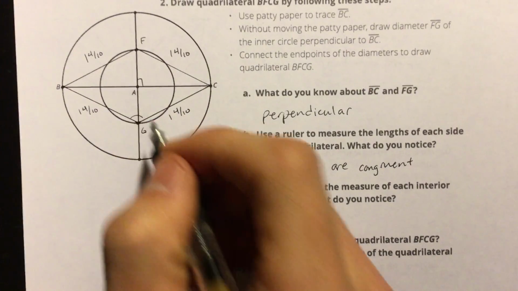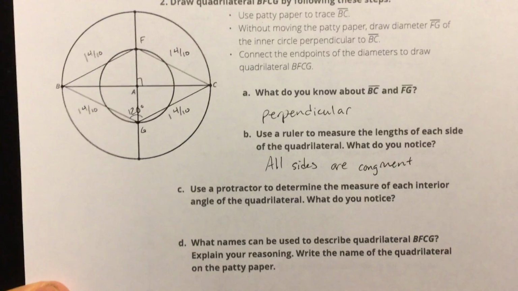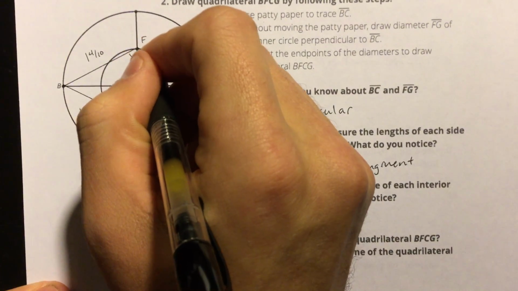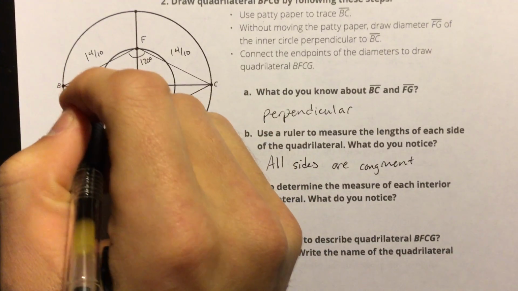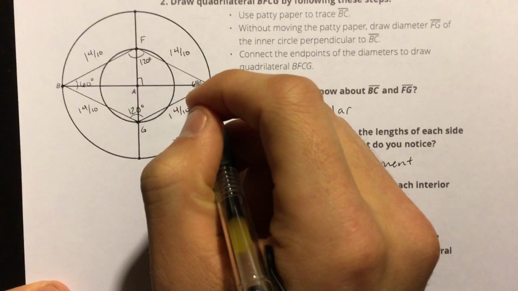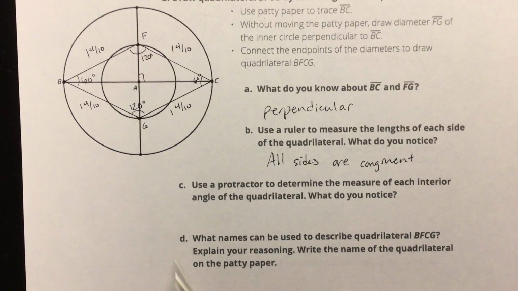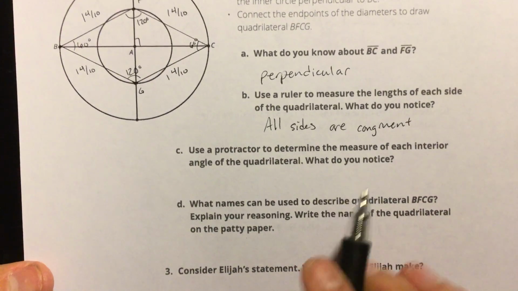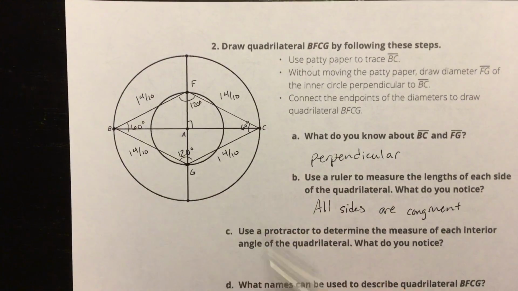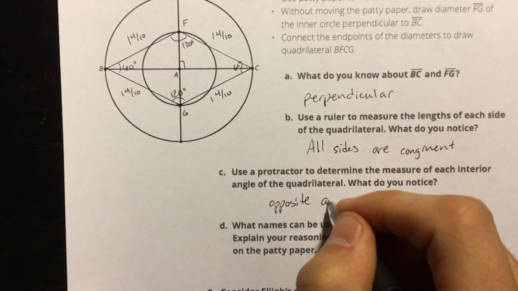This angle should be 120 if you measure it. This angle should also be 120, and that being this whole entire thing here, not just this little one. This should be 60, and this should also be 60. And if you get slightly different measurements than that, human error happens, it's okay. But these are what you should get if you were to construct this perfectly and get all of your protractor measurements perfect as well. So what do you notice? I would say that opposite angles are congruent.